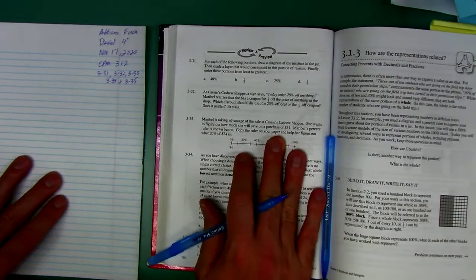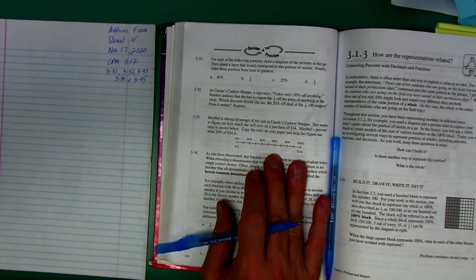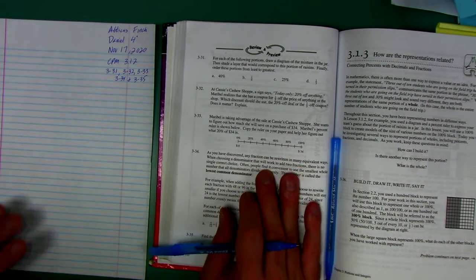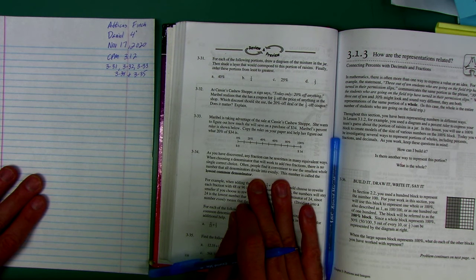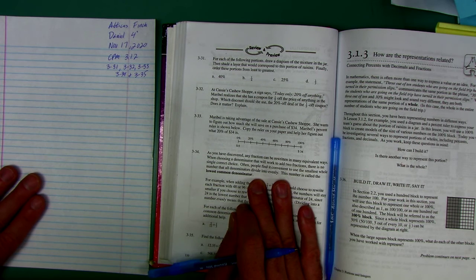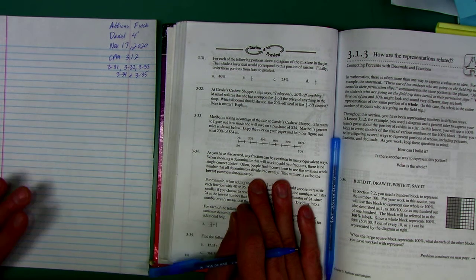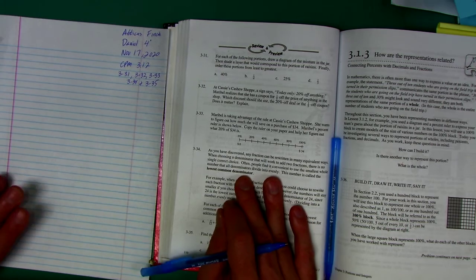So, first problem. Let's focus that a little bit better so you can read it. Okay. For each of the following portions, draw a diagram of the mixture in the jar, then shade in a layer that would correspond to this portion of raisins. Finally, order these portions from least to greatest. What is he talking about?